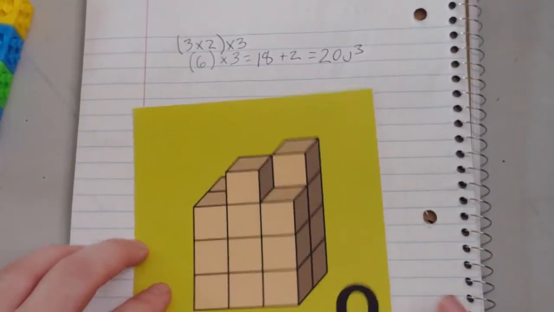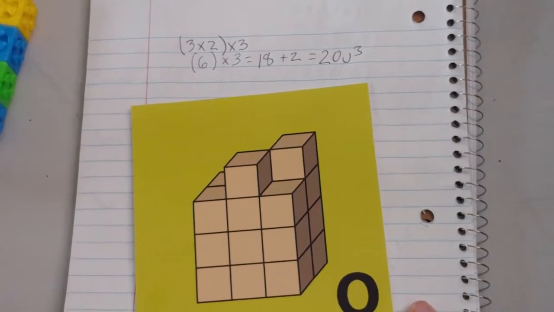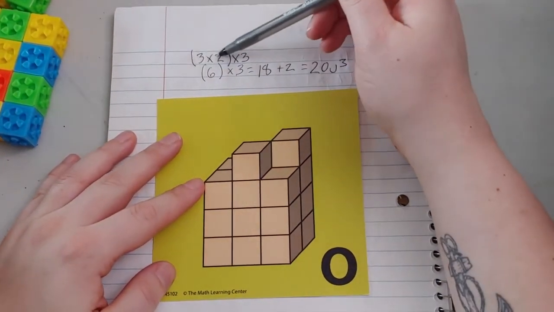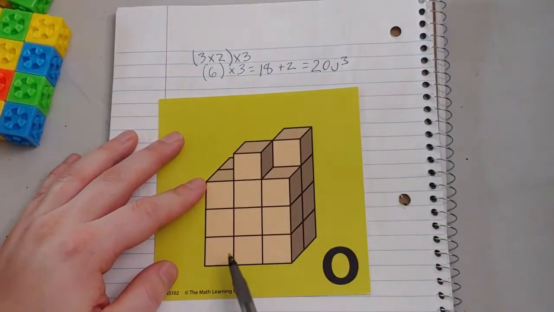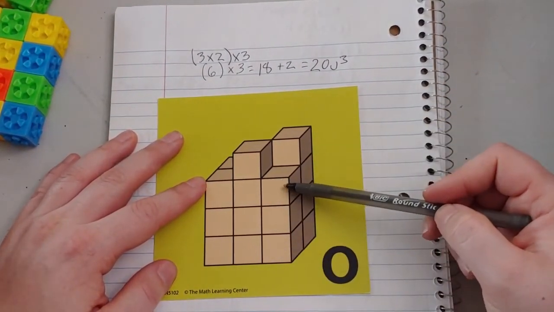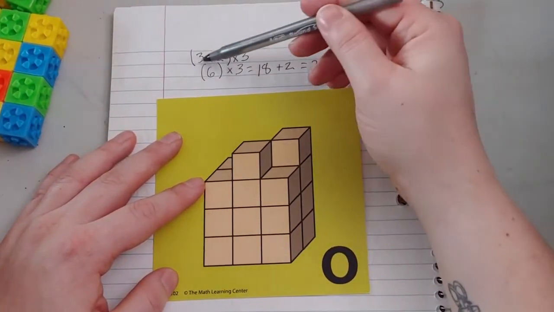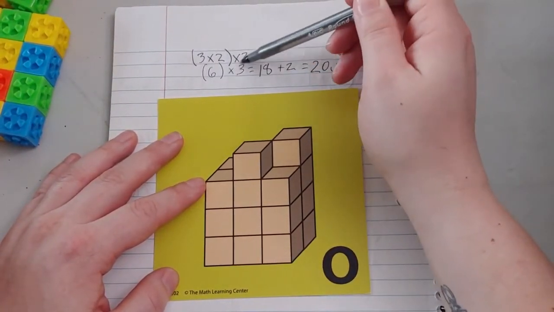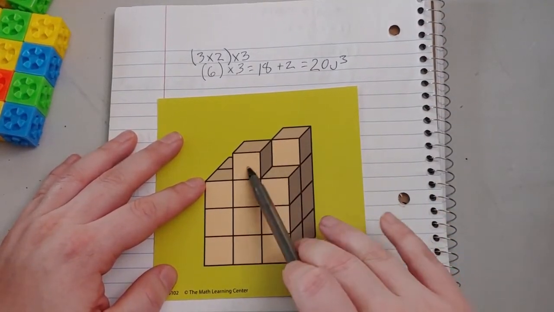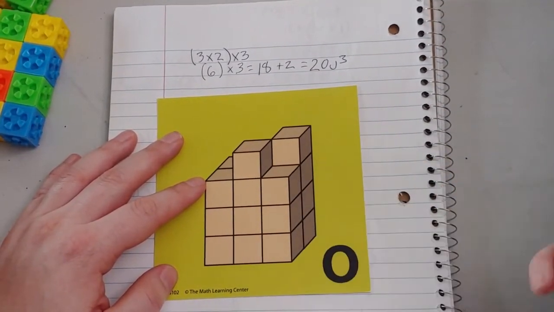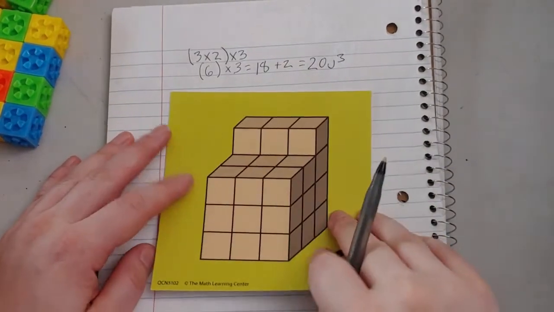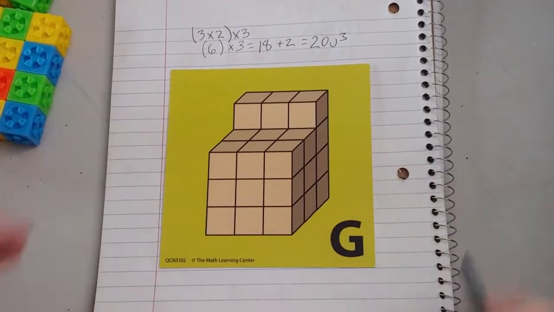Uh-oh. I am far too zoomed in here. So I'll walk you through my math since you didn't see it. So 3 times 2, right? That's my base, 3 by 2. For 3 layers, 1, 2, 3. Not counting this top one because it's not full. So 3 times 2 is 6 times 3 for 18. And then adding the 2 floaters here at the top for 20 units cubed. Give that one a shot.